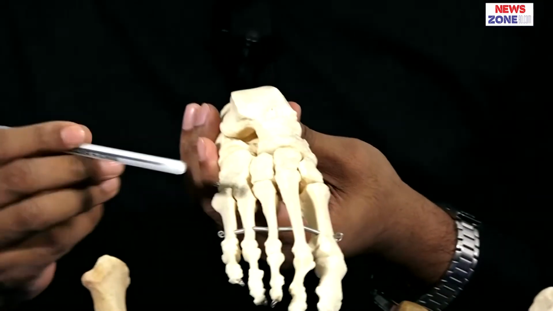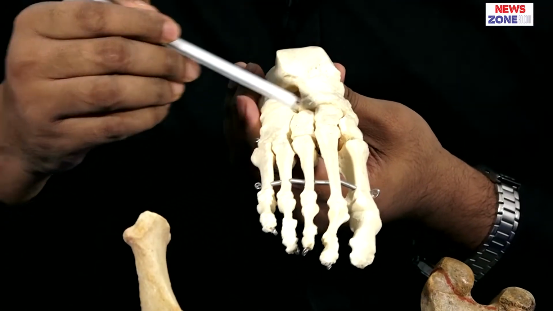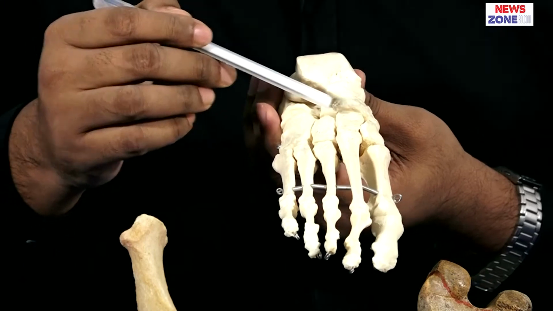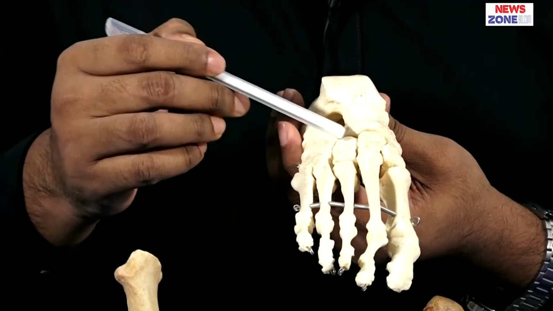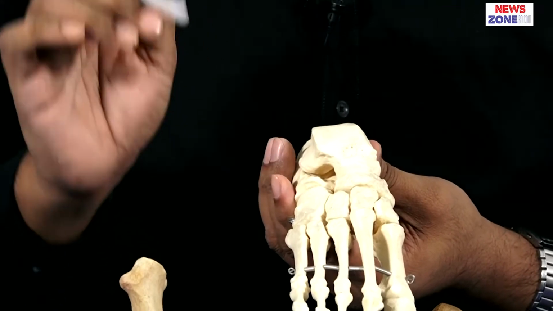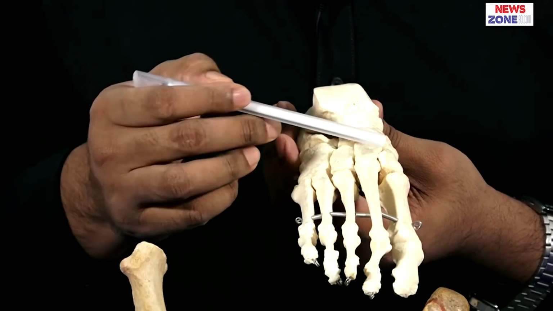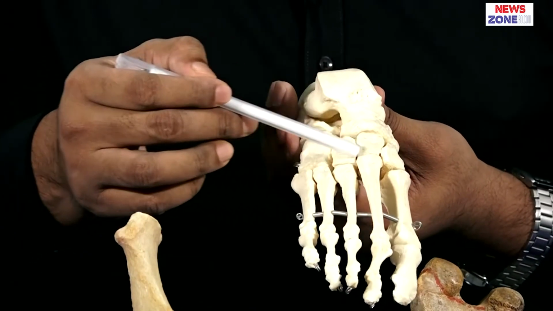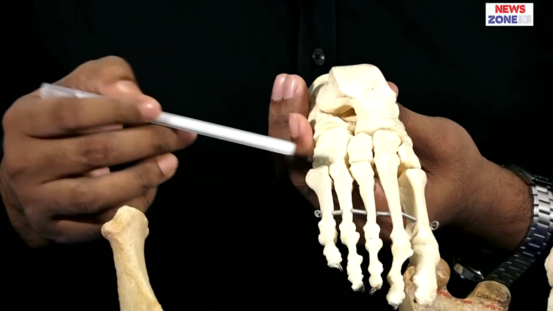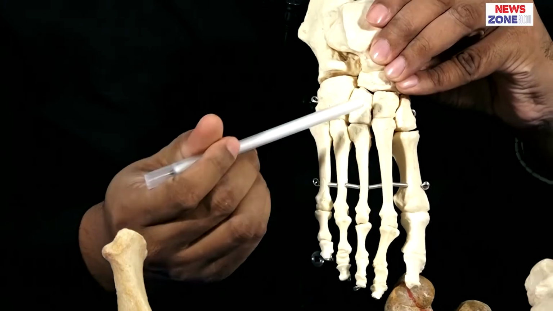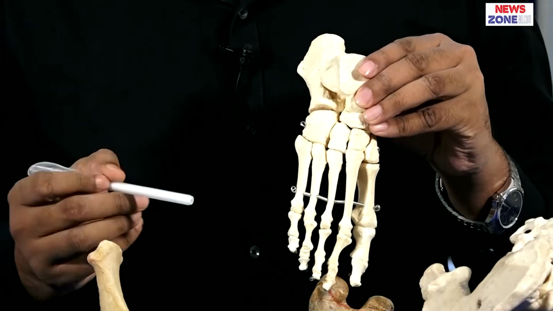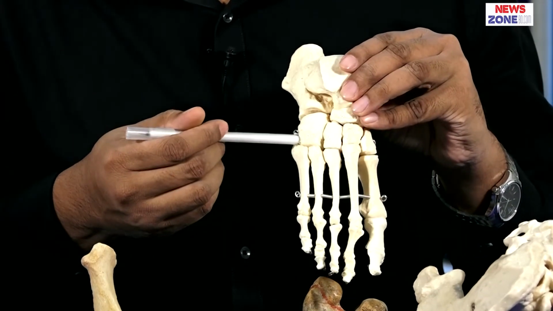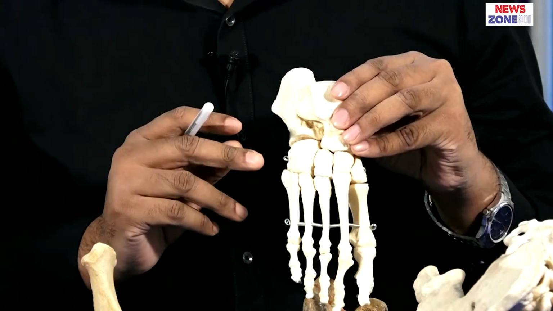Now you can see that in between the cuboid bone and the cuneiforms, all these intercuneiform and cuboidocuneiform joints are basically plain type of synovial joint. Again, in between the cuneiforms, cuboid and the metatarsal bones, that is called the tarsometatarsal joint. These tarsometatarsal joints are also plain type of synovial joint. I am again repeating, all the tarsometatarsal joints are the plain variety of synovial joint.